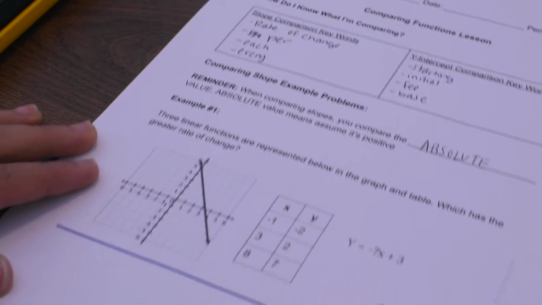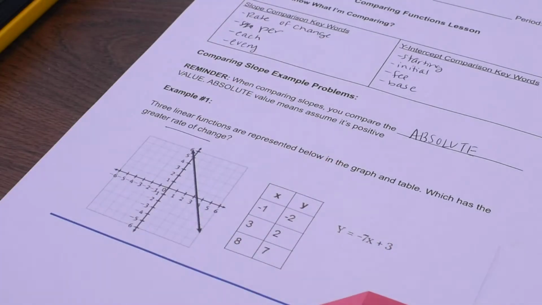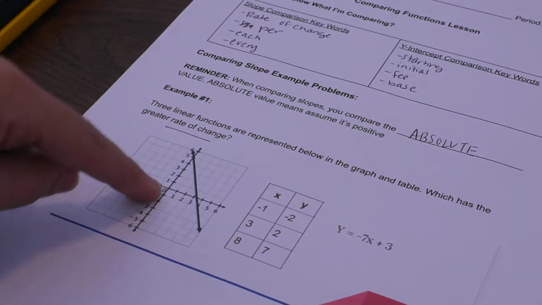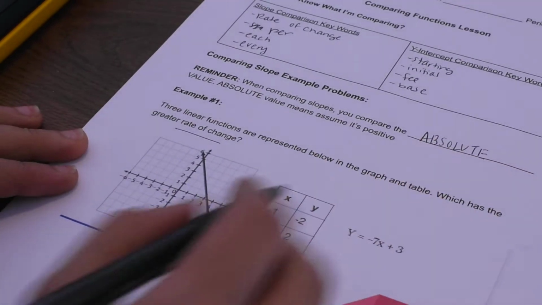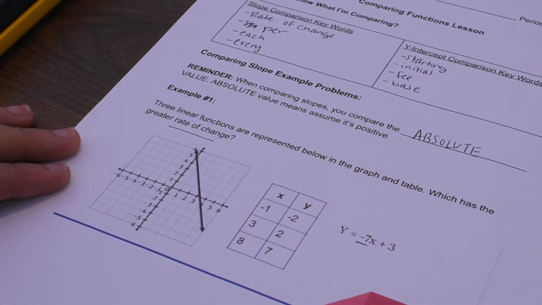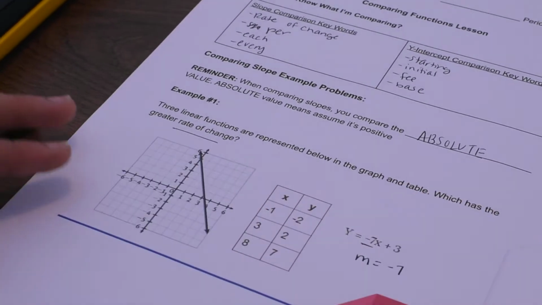So here's example 1. 3 linear functions are represented below in the graph, table, and equation. Which has the greater rate of change? It says rate of change, so I know I'm going to have to compare the slope. So I have to find the slope from the graph, the table, and the equation. Equation is the easiest. My slope is always in front of x. It's the m, right? So this slope, which I'm going to write as m, is -7.